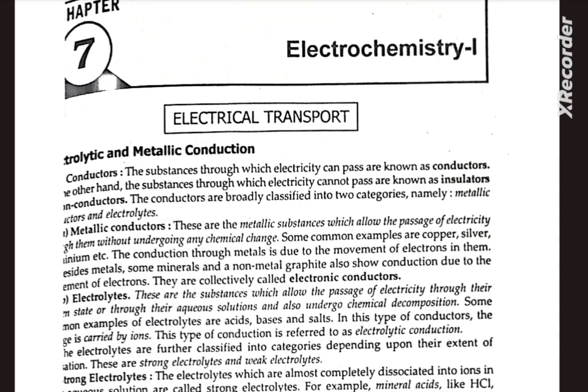Chapter 7 Electrochemistry. Electrical transport. Electrolytic and metallic conduction. Conductors. The substances through which electricity can pass are known as conductors. On the other hand, the substances through which electricity cannot pass are known as insulators or non-conductors.